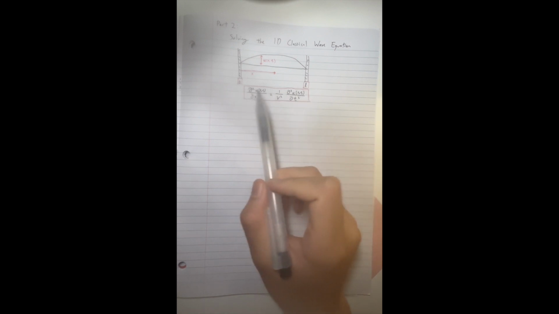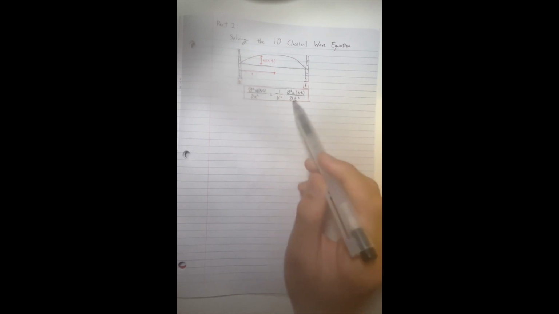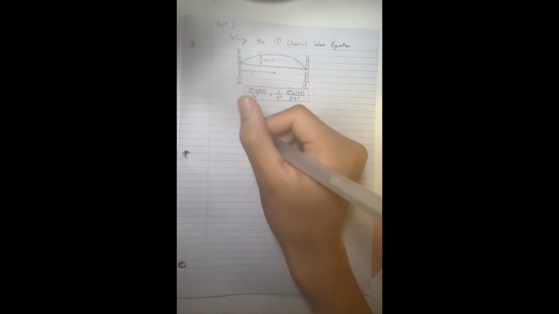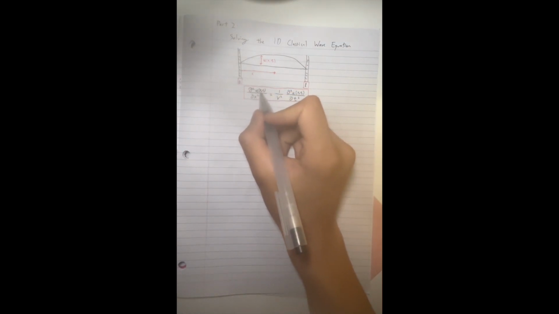Okay, so we're on part 2, and this time we're actually going to get to solving the equation we derived in the last part. Here's the same wave diagram, and here's the equation we found, so let's get about solving it. First, we have u(x,t).